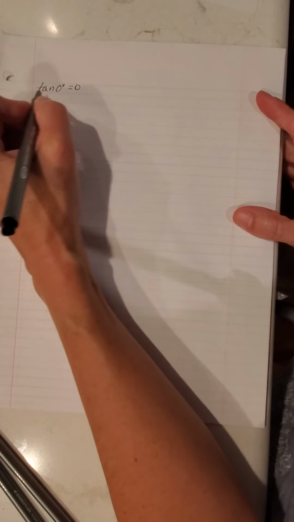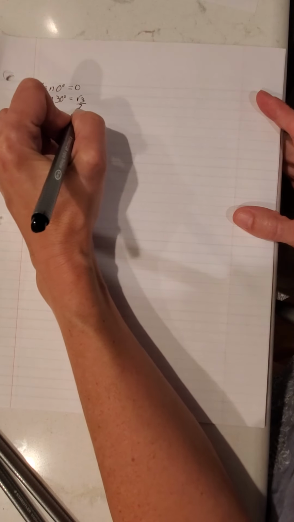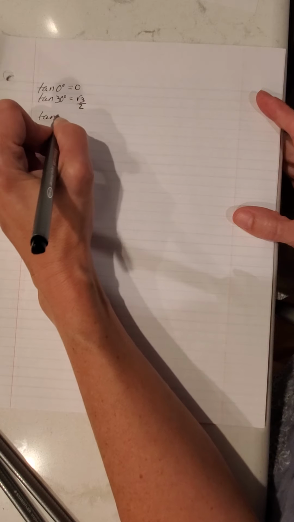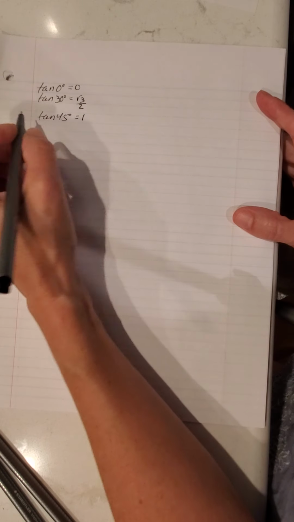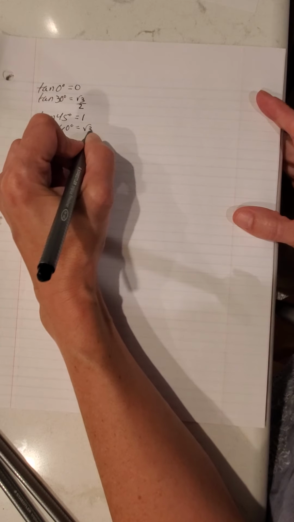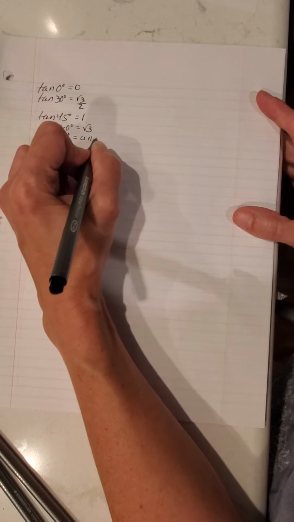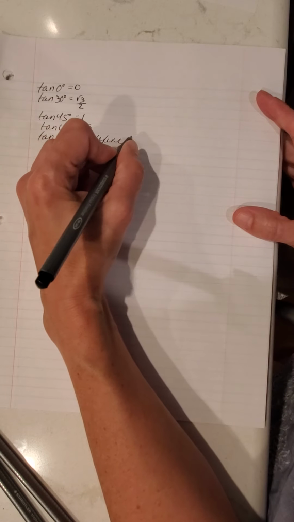So first I'm going to write a little summary. I have tangent of 0 is 0, and tangent of 30 is root 3 over 3. Tangent of 45 is 1. Tangent of 60 is root 3. And tangent of 90 is undefined. How does that help us?